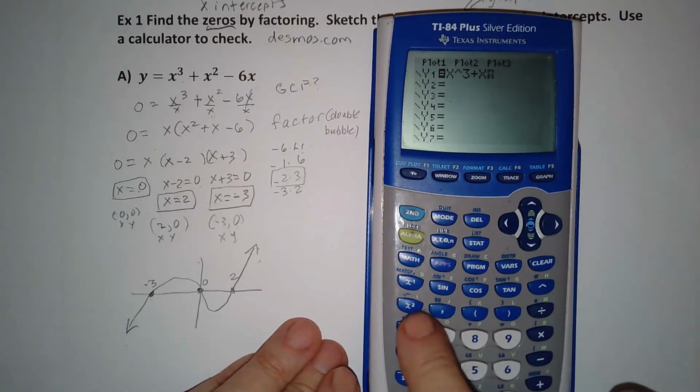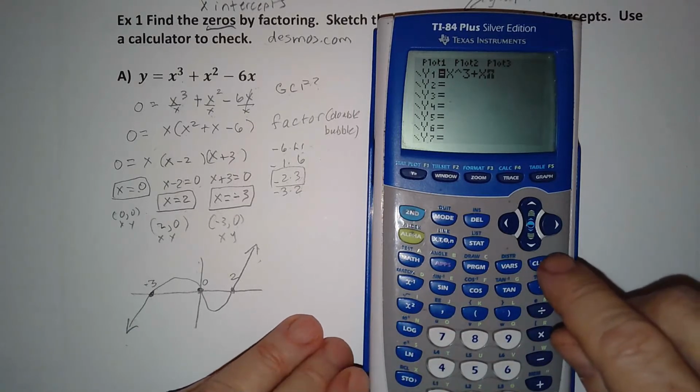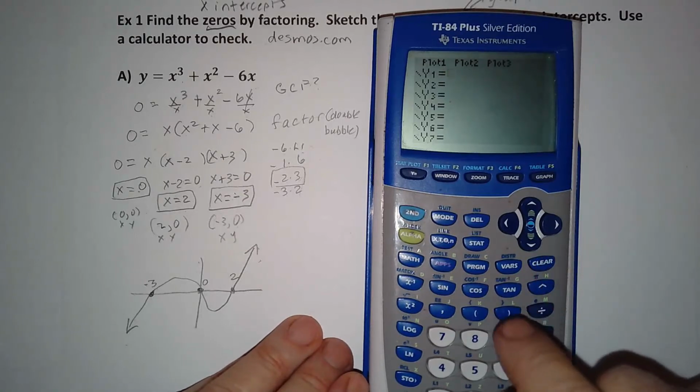Oops, did I do that right? No, I went the wrong one. So let's redo that. I'm going to have to start again. So again, let's do x cubed.